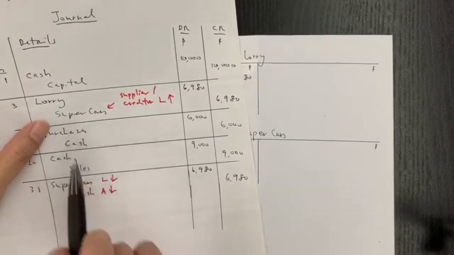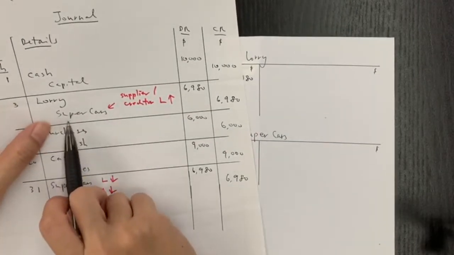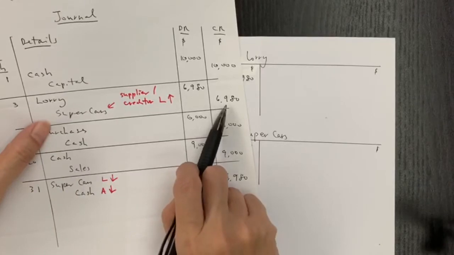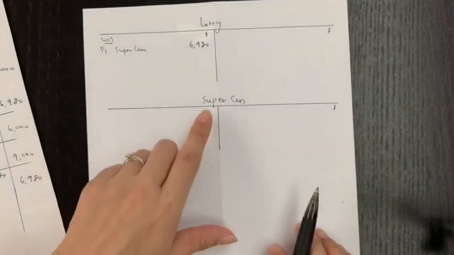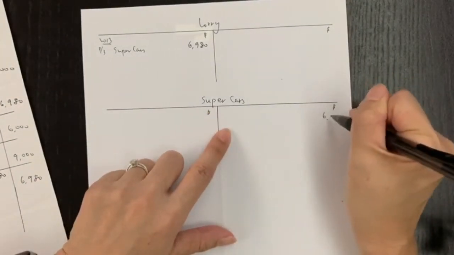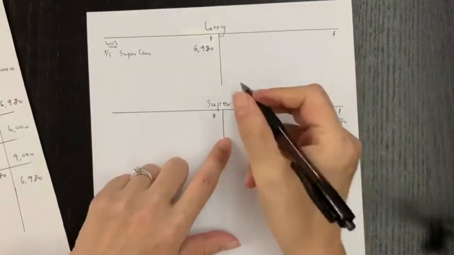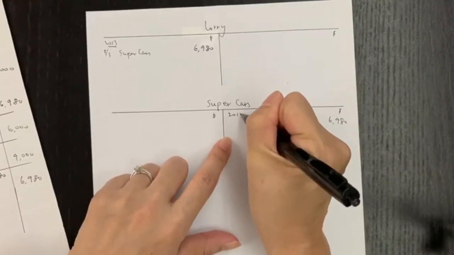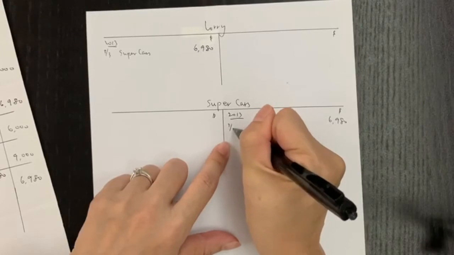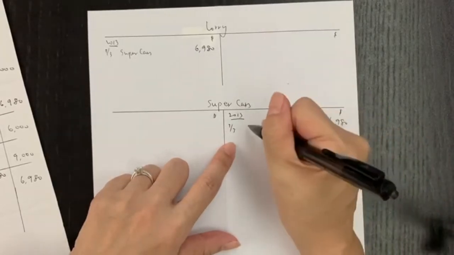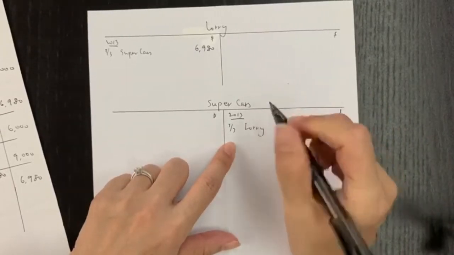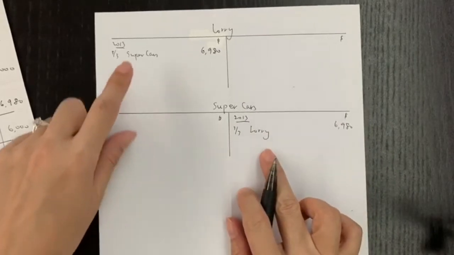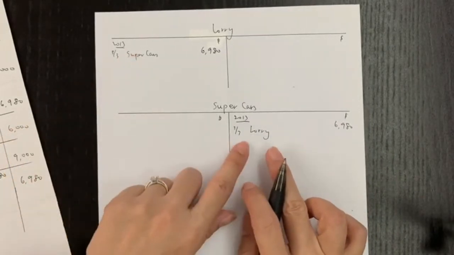Because of supercars. Okay, so after that, credit supercar, 6,980. Therefore, I have my supercar here, 6,980, 2013, and then 3rd of March because of lorry. So we always enter two times, once on the debit side and once on the credit side.